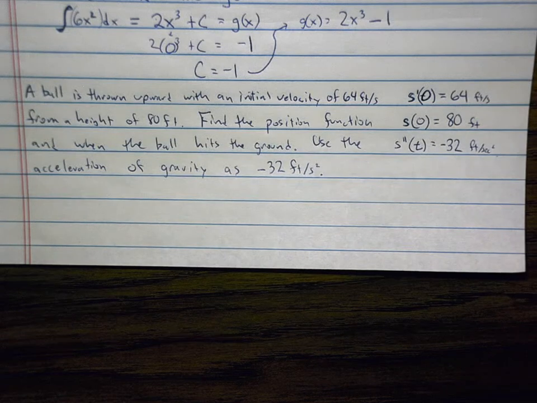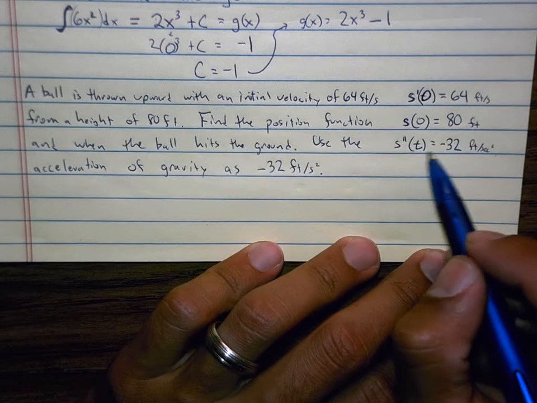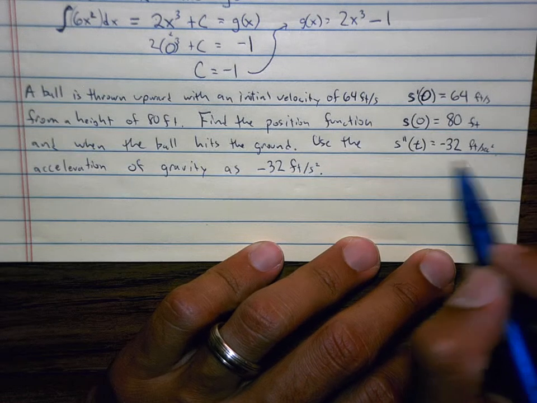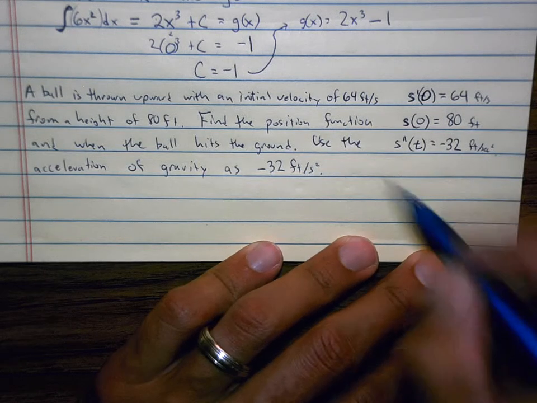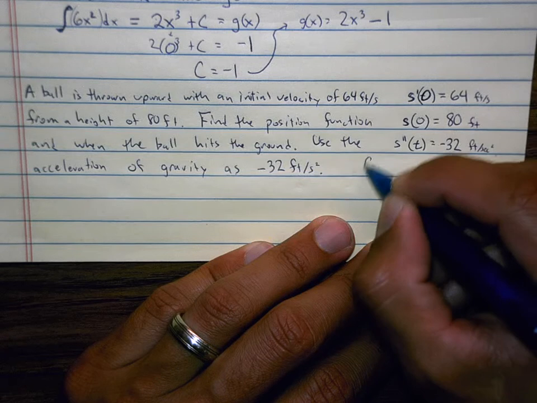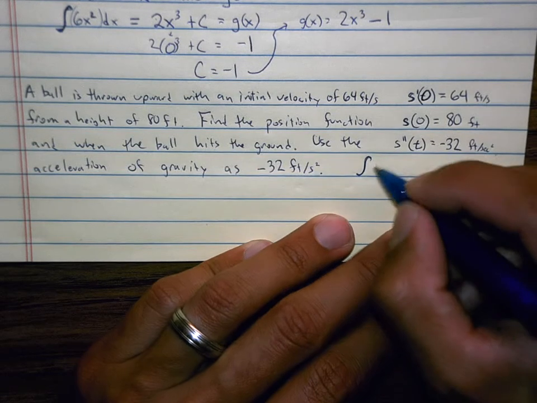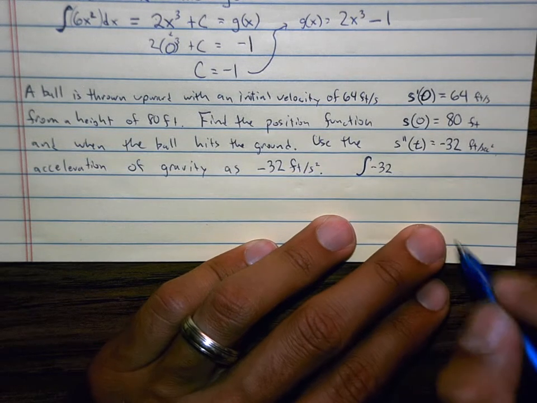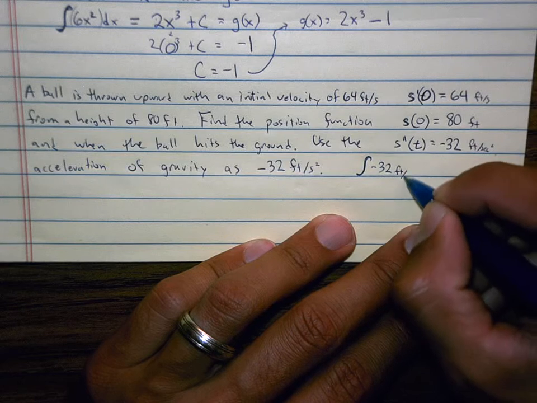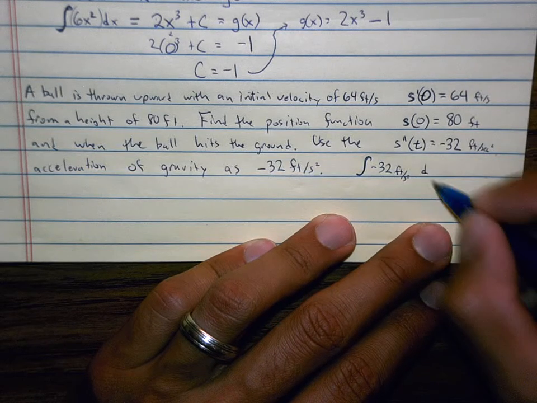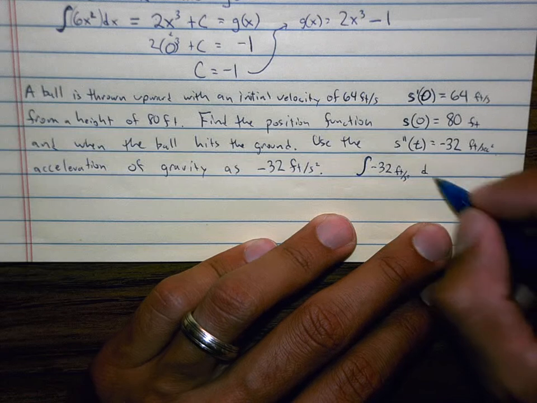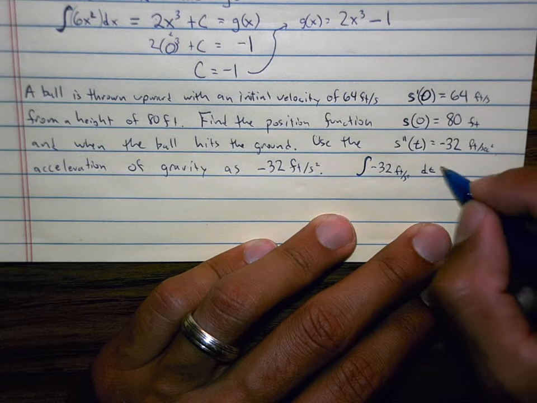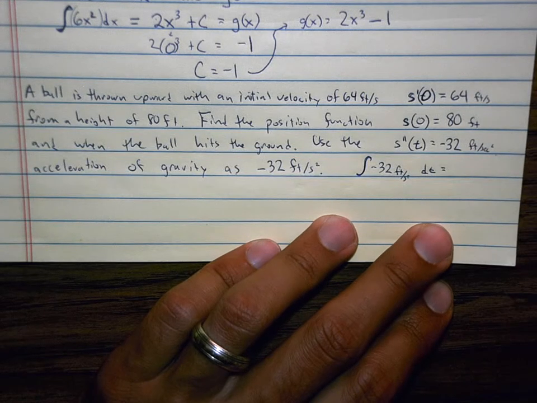Alrighty. So now we have enough information to start solving this problem. Where are we going to start? We're going to start at the second derivative. If I know the second derivative is negative 32 feet per second squared, and we're talking about the variable t, I take the integral of negative 32 feet per second squared with respect to which variable? T, exactly.